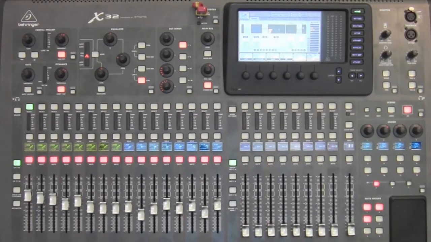Okay, this is an intro to mute groups on our board. Mute groups are located over here in the lower right part of the board. And we currently have 3 of them configured to control the praise team and the speaker mics and the typical choir mic setups. So they're buttons 1, 2, and 3.